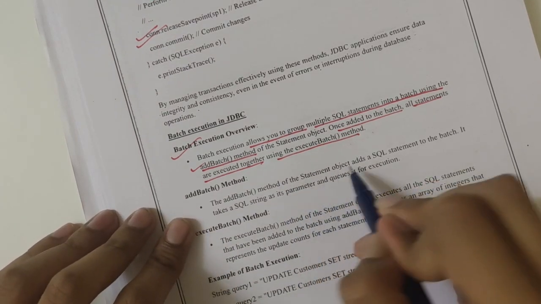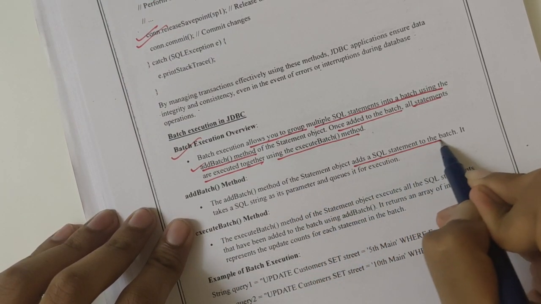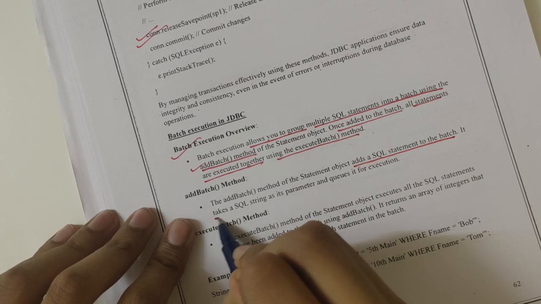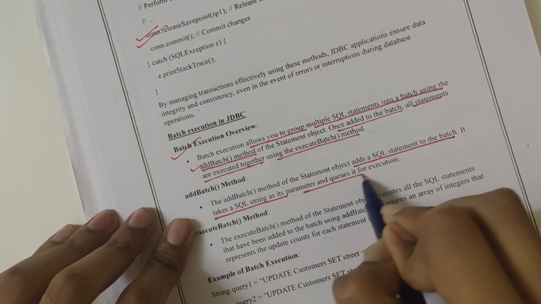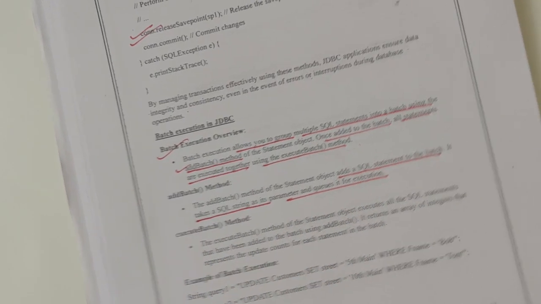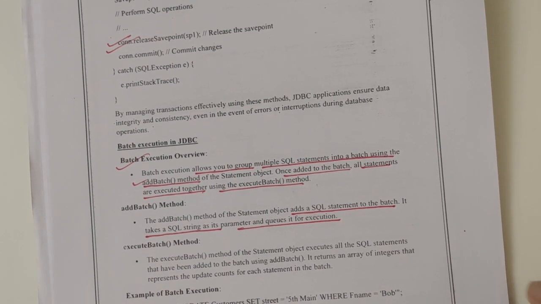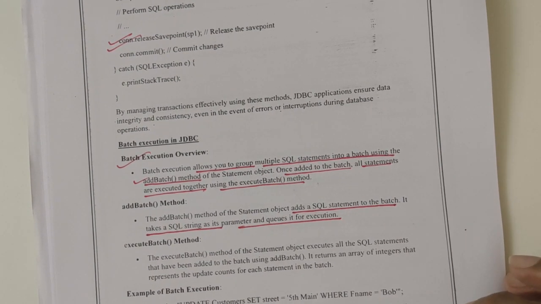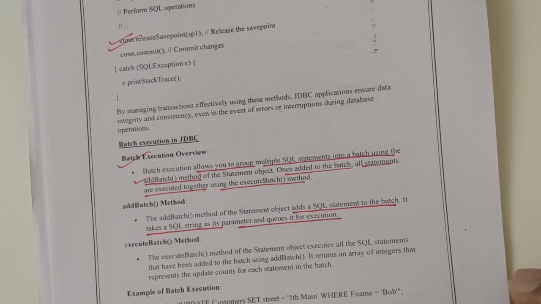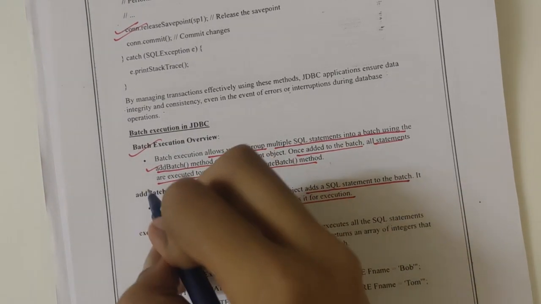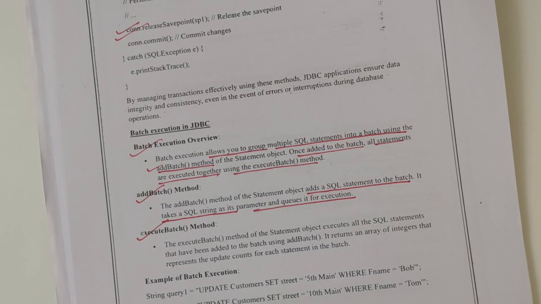The addBatch method of the Statement adds a SQL statement to the batch. It takes a SQL string as its parameter and queues it for execution. That means the addBatch method will take all the queries, queue them, and then send them one by one for execution. Add batch is done, then is execute batch.